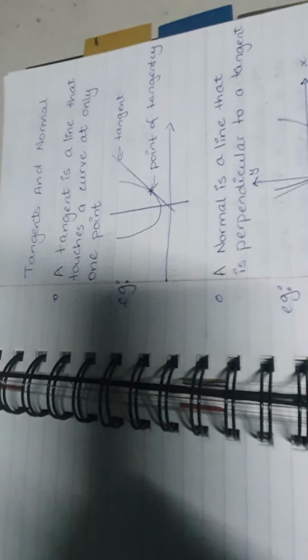Okay guys, so today we're going to be looking at tangents and normals, right? So the first thing we're going to look at is a tangent. So a tangent basically is a line that touches a curve at only one point, right?